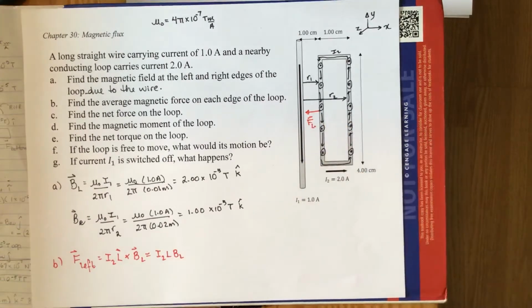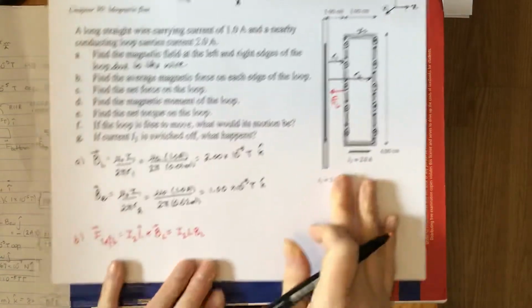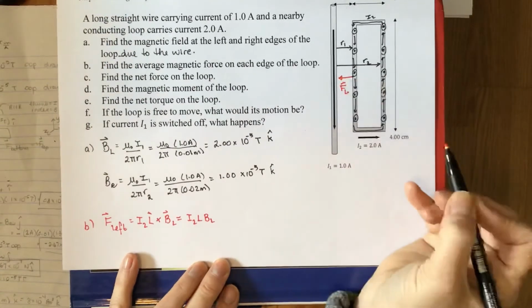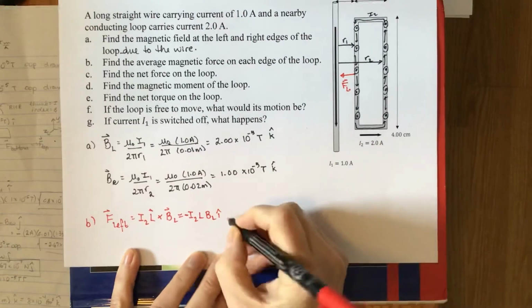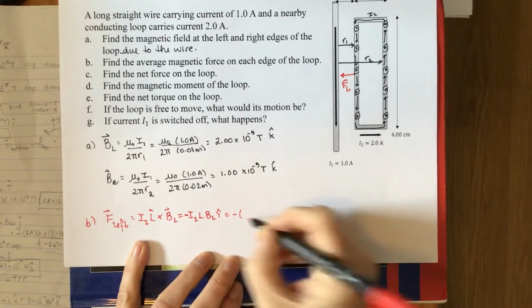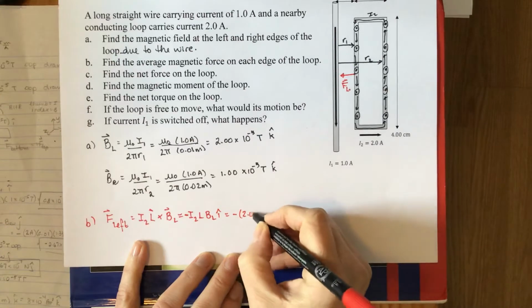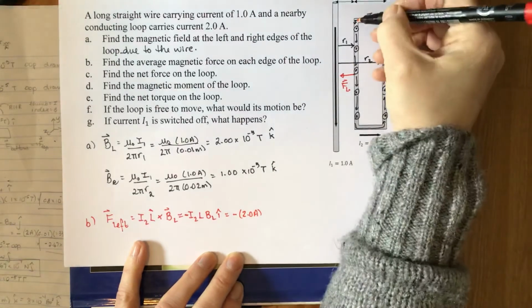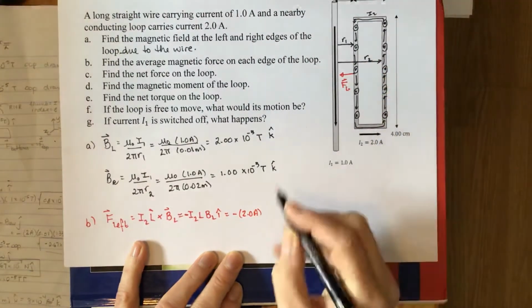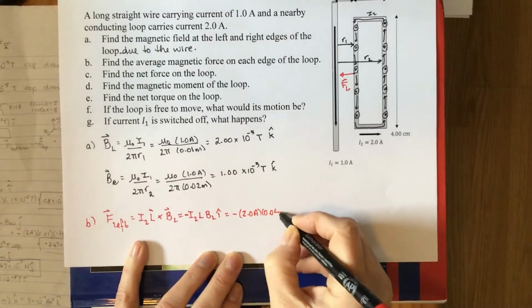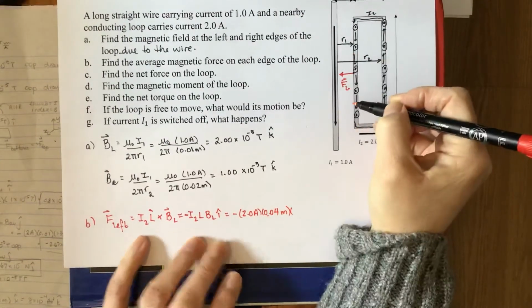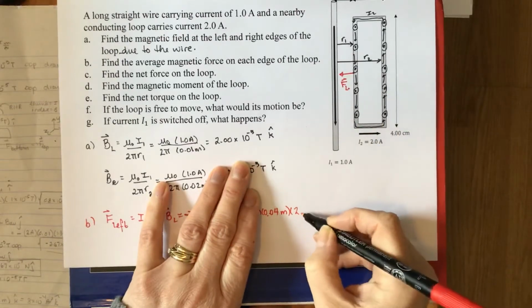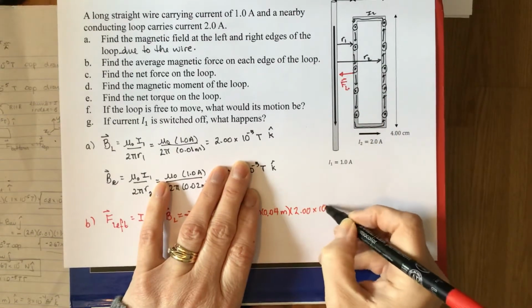Force on the left. So that direction is to the left. That would be the negative x direction, or minus i hat. Now we can put our numbers in. I2 is 2 amps. The length means the length of this section of the wire, which is 4 centimeters, times the size of the magnetic field on the left part of the loop, 2 times 10 to the minus 5 teslas.